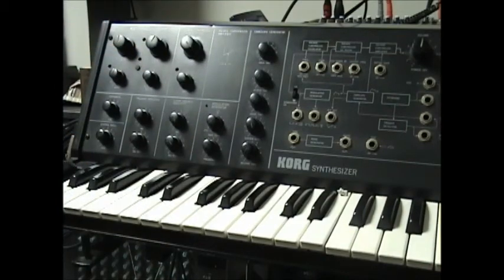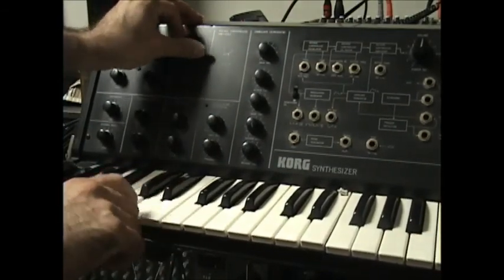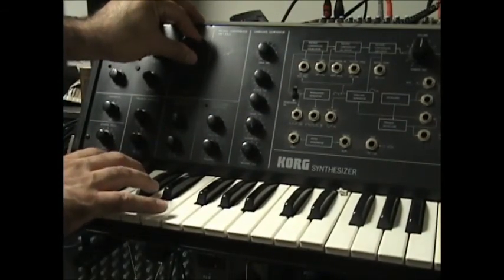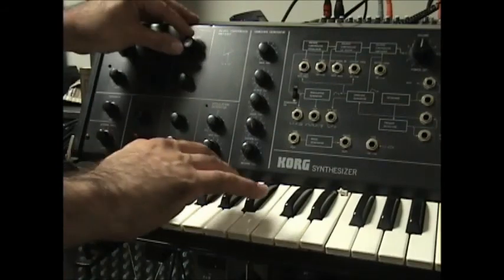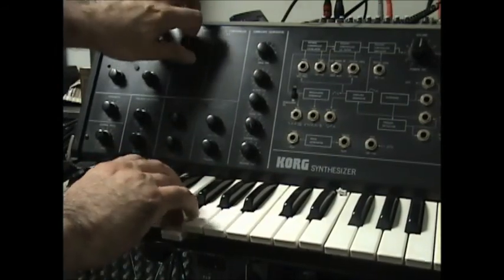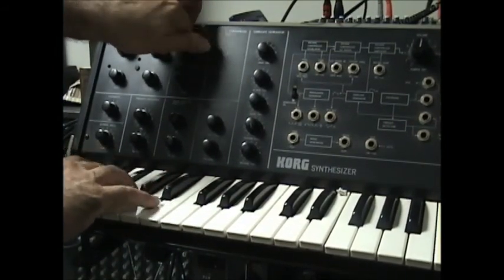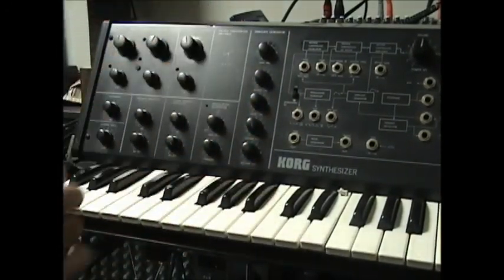And of course, on the MS-10, without the attack time being applied to the filter, obviously we can control this manually. Which can produce more interesting results. But sometimes you want consistency. You want that change to be consistent over time. The other thing is, if you're playing here with your right hand, to do this manually, you need to use your left hand. But you may need to free up your left hand.